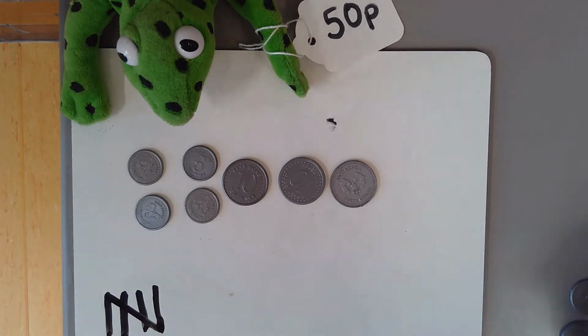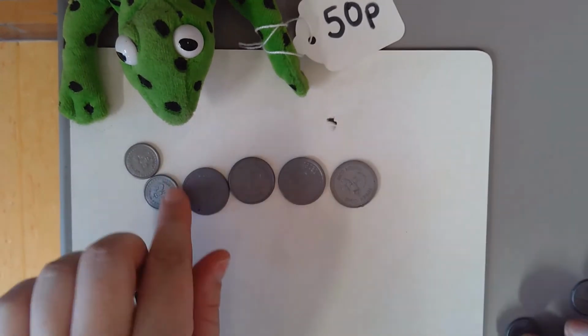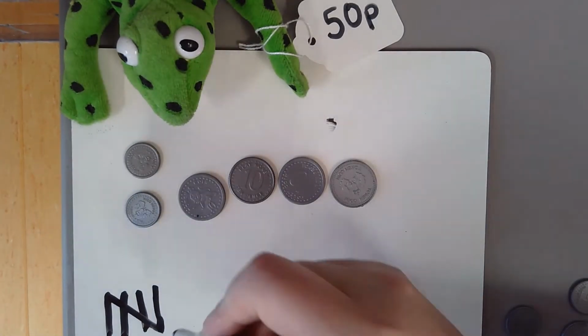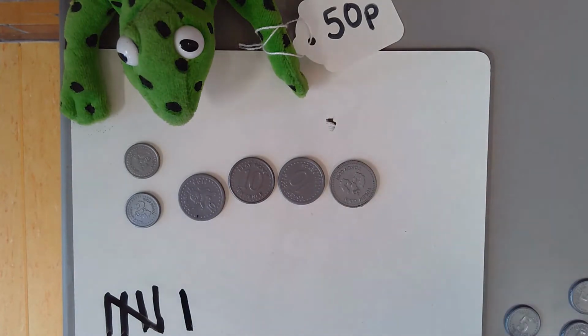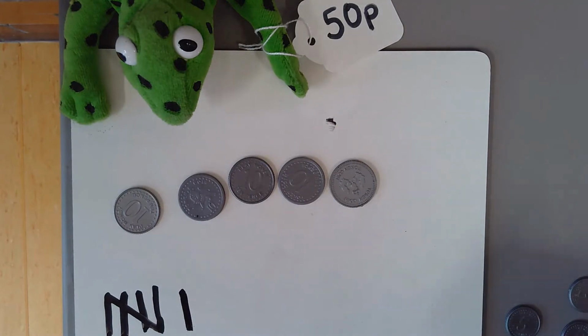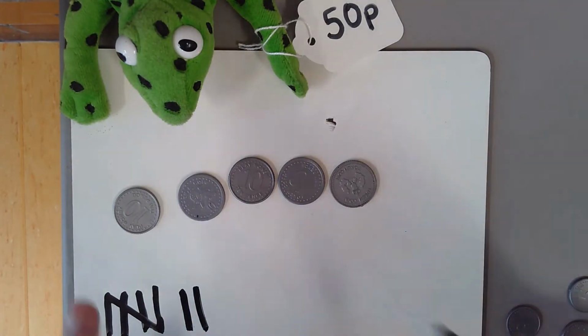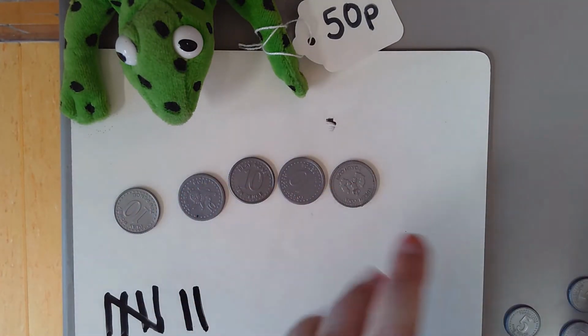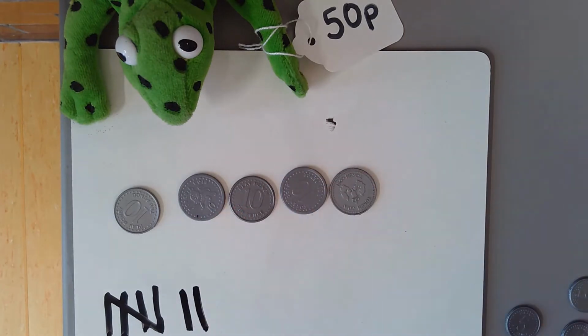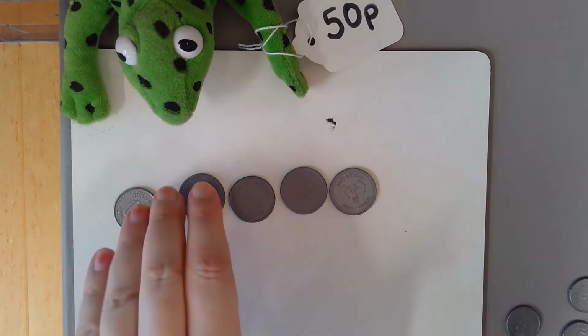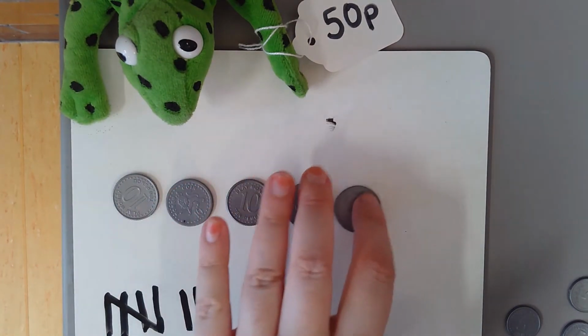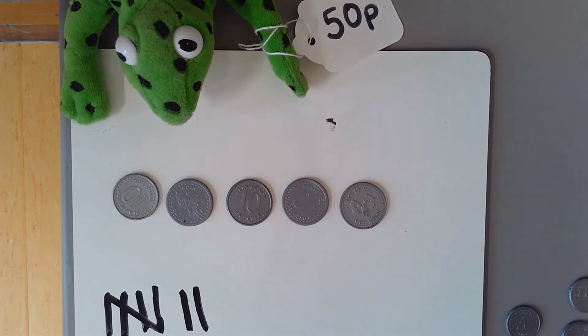And you can see that I can continue to exchange those 2 lots of 5p for a 10 until I'm left with 1, 2, 3, 4, 5 10p coins. And we know that 10 times 5 is 50, so I've still got 50 pence.